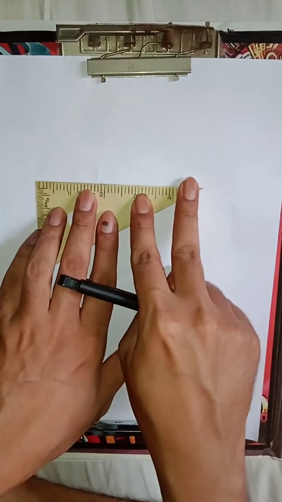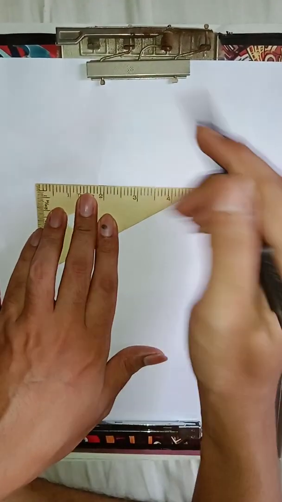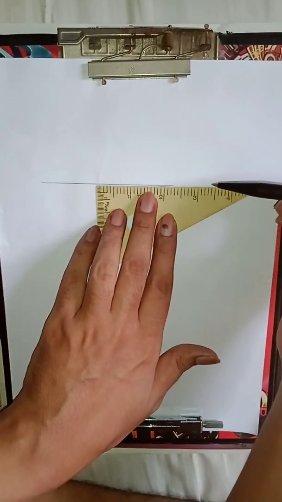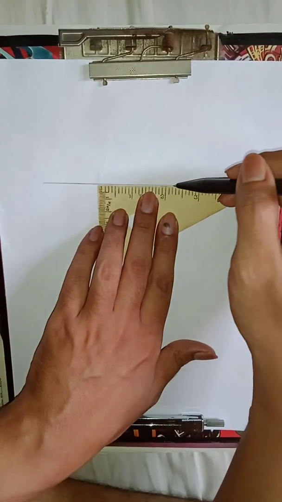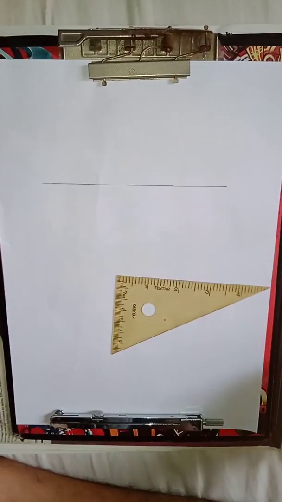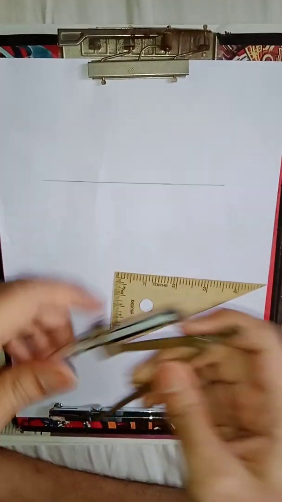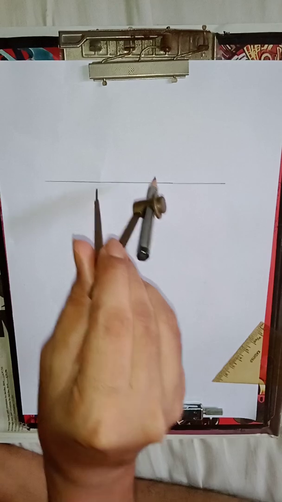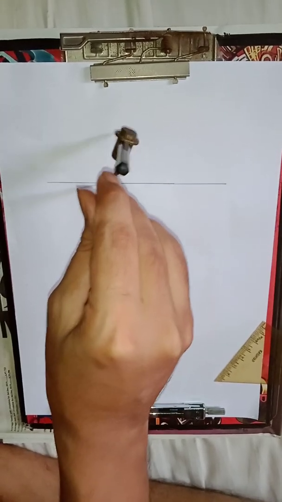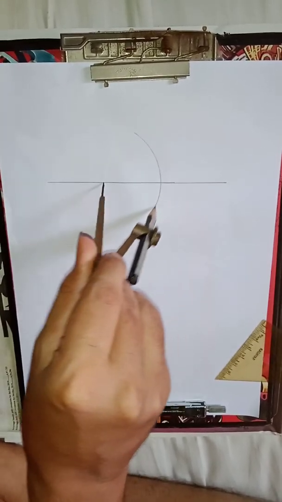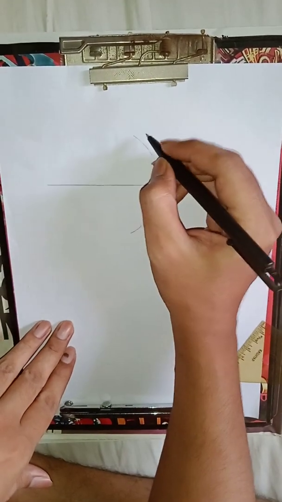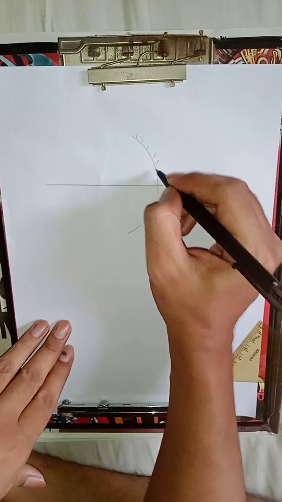and draw a straight line of any length. I'm drawing a straight line. It's of any length, and now I'm taking this compass and drawing an arc, just like this. Now obviously, since it's a concave mirror, this one is the back side or the dash side.